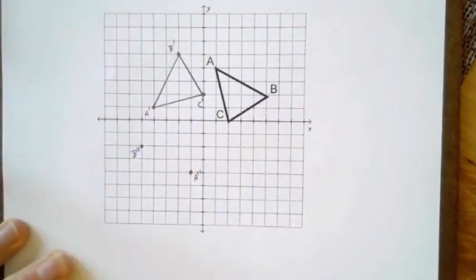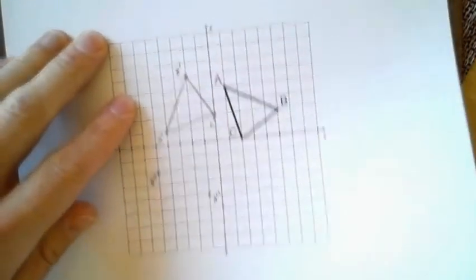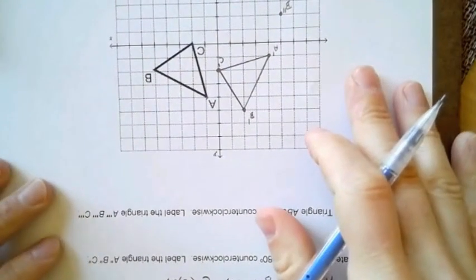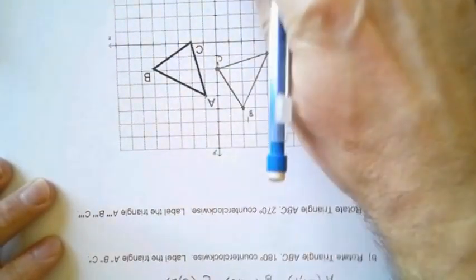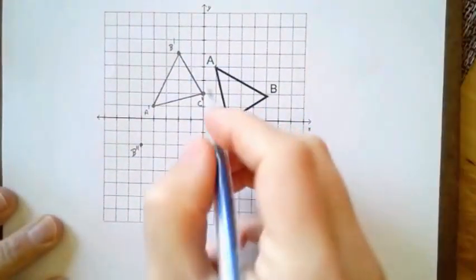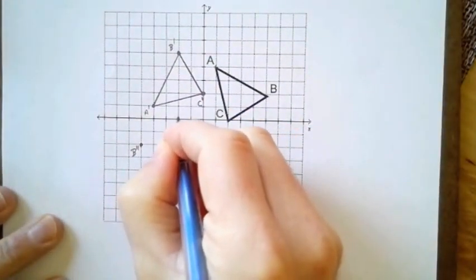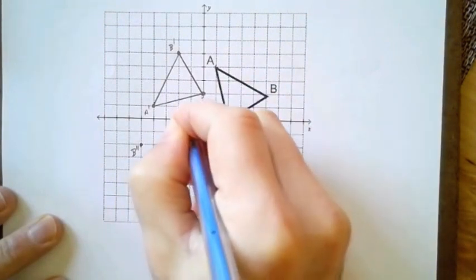Now we need to do the same thing for point C. So rotate 90, rotate 180. Point C is found right here, 2 units to the left of the origin. So I just need to go 2 units to the left when I put my paper back the normal way. 2 units to the left right here is where C double prime is going to be located.